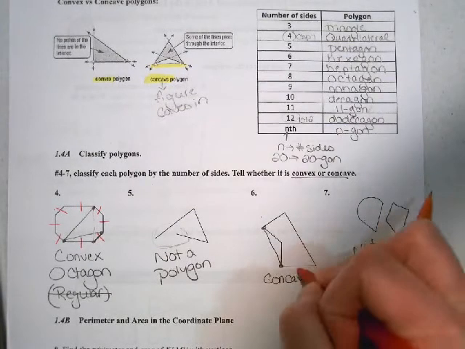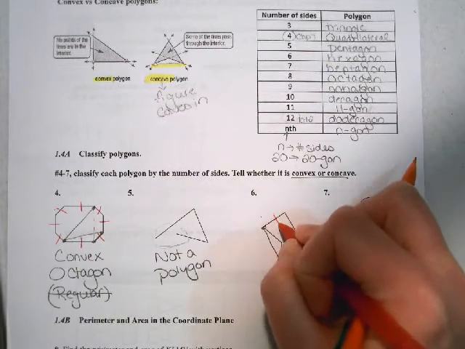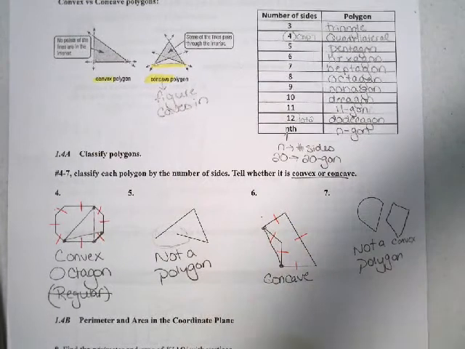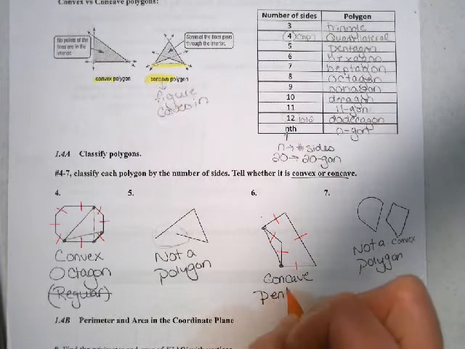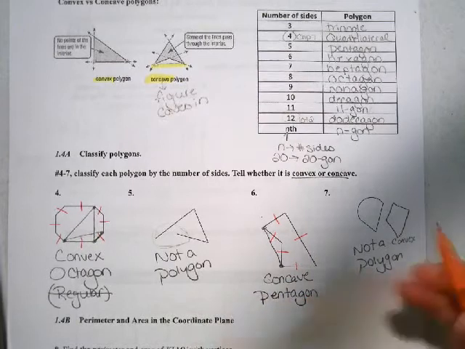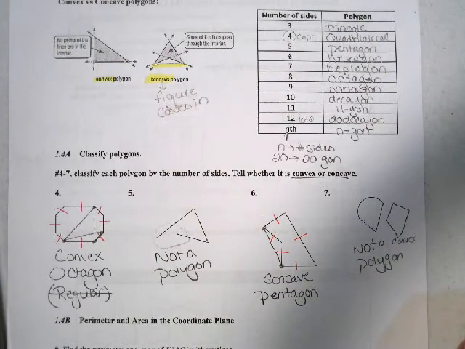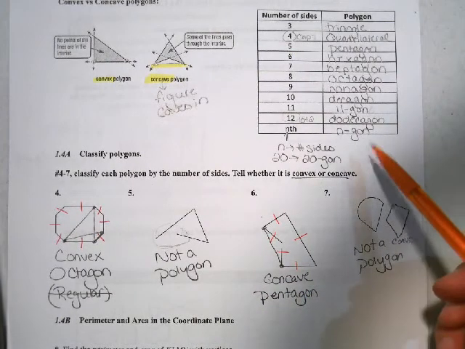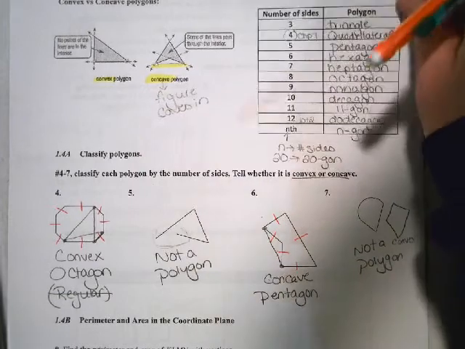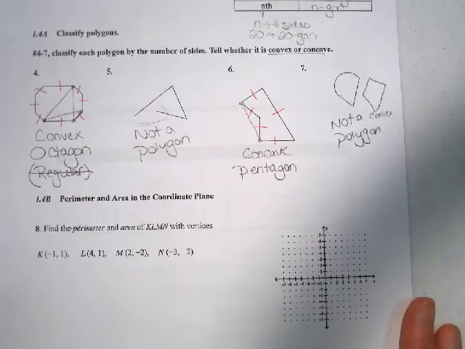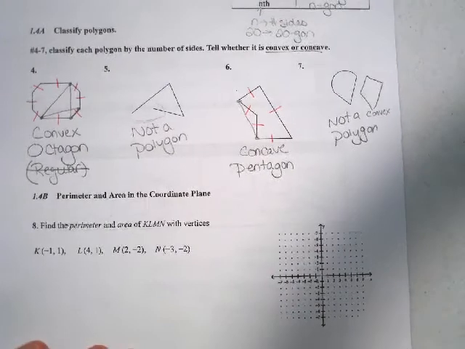5, we don't need to worry about then. 6, it is still a polygon, even though it's concave. So if we count 1, 2, 3, 4, 5, this would be a pentagon. And then obviously number 7, we don't have to name. So get used to these names. Make sure you know them because they're definitely going to ask you questions about those.